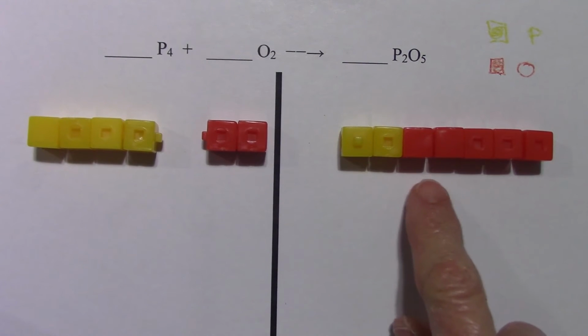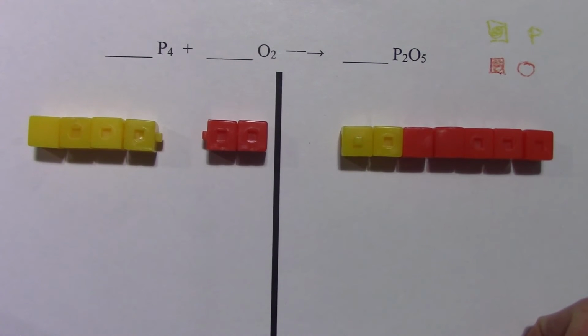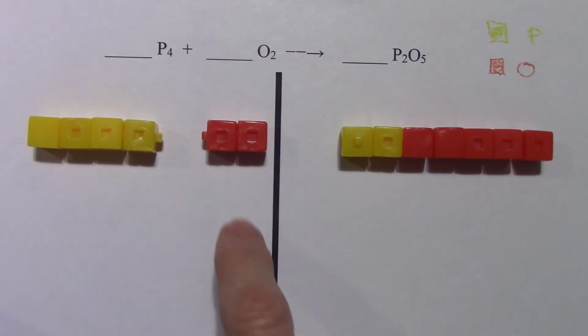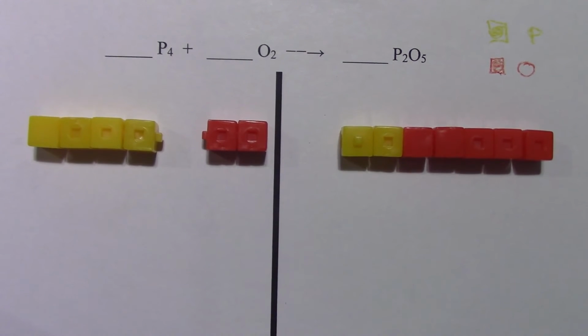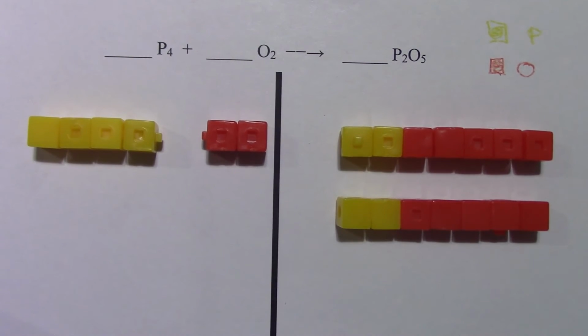But when I look at this and I see my 5 oxygens, what I notice is that's an odd number. And oxygen by itself always is in pairs. So I have to have an even number. So I'm thinking an even number, okay, 5, I need another 1, and when I put another 1, now I have 10 oxygen.